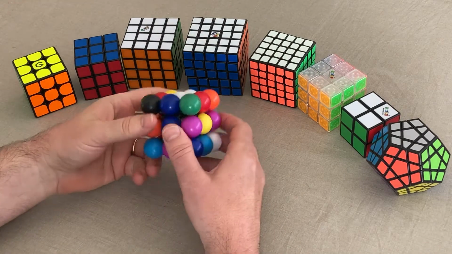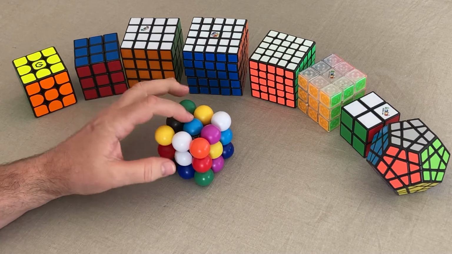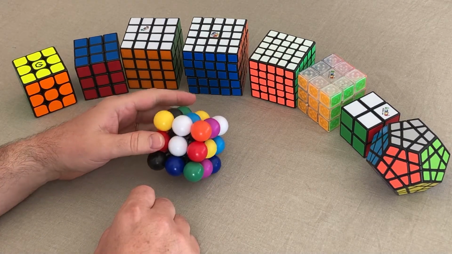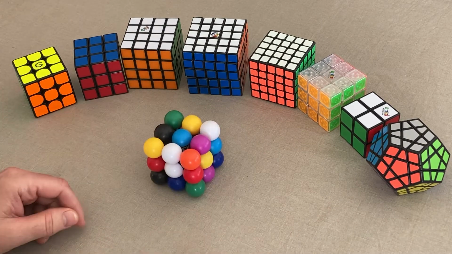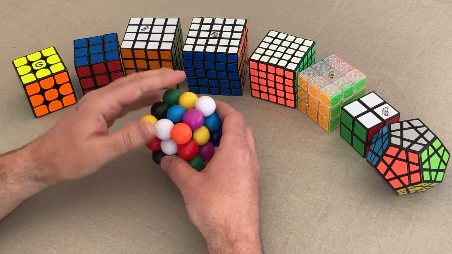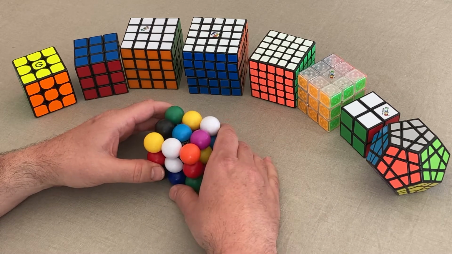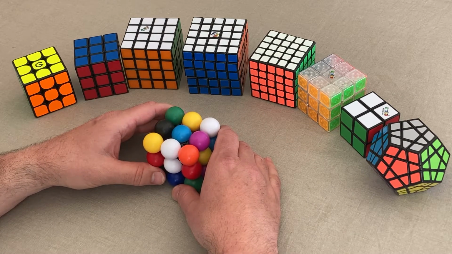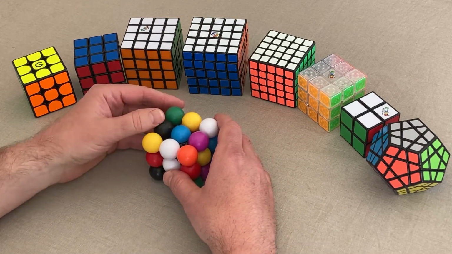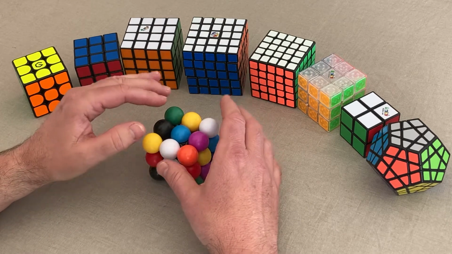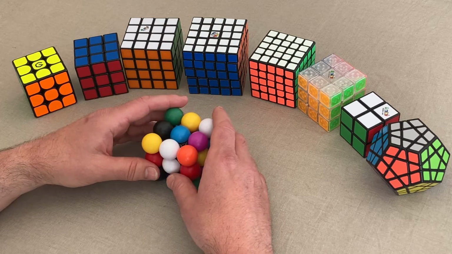Okay, so let's solve this thing. I like to start with the blue side, the light blue side facing up, the white facing me, navy blue at the bottom. So the first thing we're going to do is solve this layer here, and you'll probably need to reference your worksheet for a while until you memorize the color patterns. So again, I'm going to solve it in the pattern that I showed earlier.